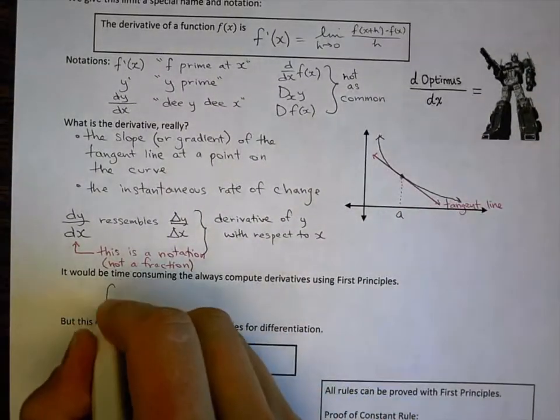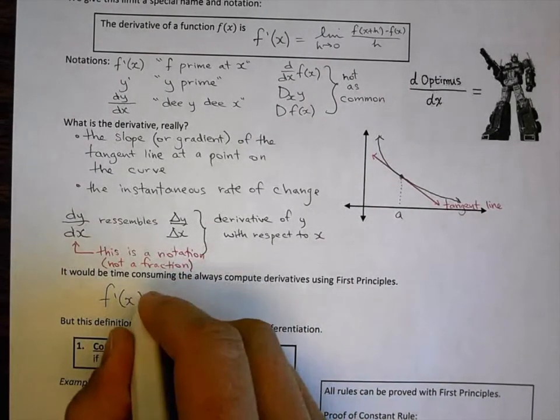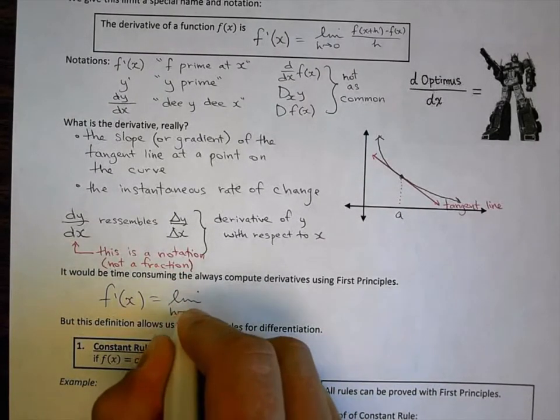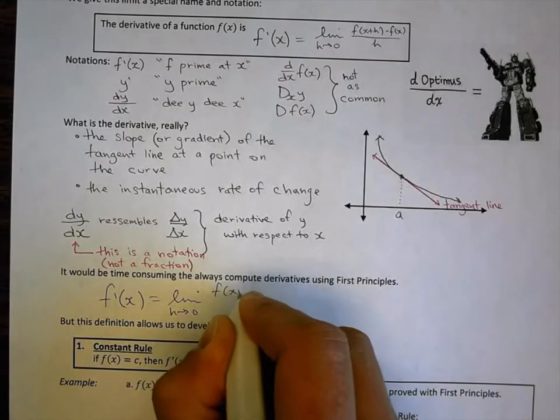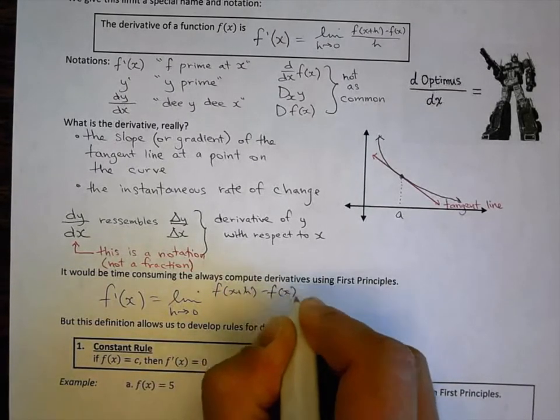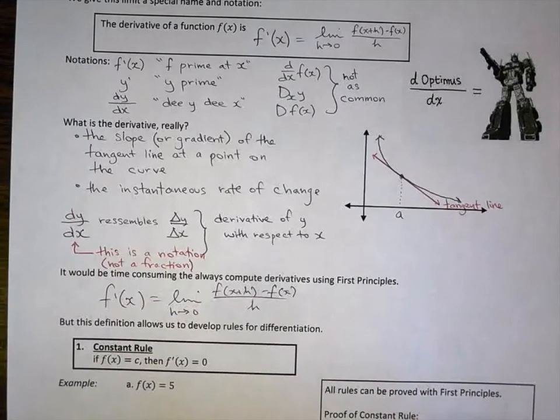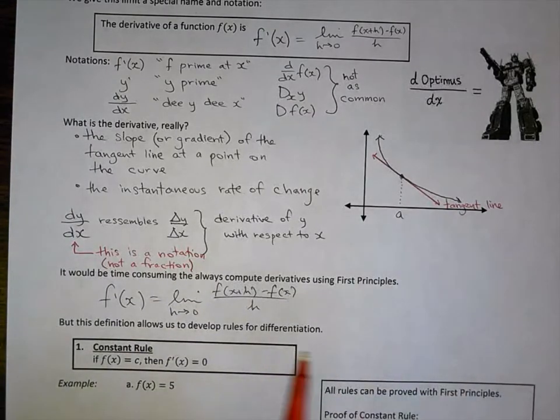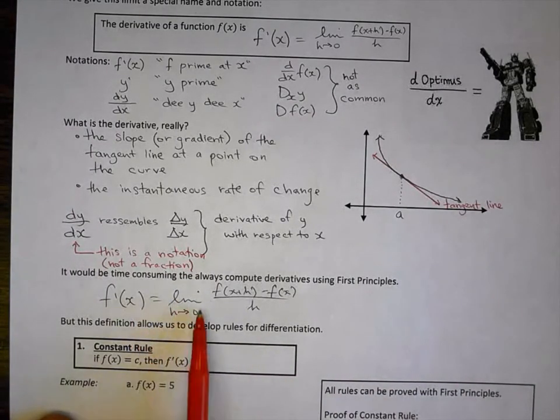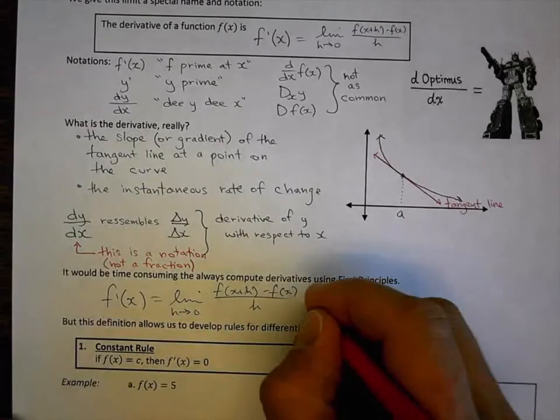Okay, now that's the derivative in all our different notations. So this is great. If I ever wanted to find the derivative, it's just the limit as h approaches 0 of f at x plus h minus f at x, over h. The one thing that we hate about first principles is it takes forever.